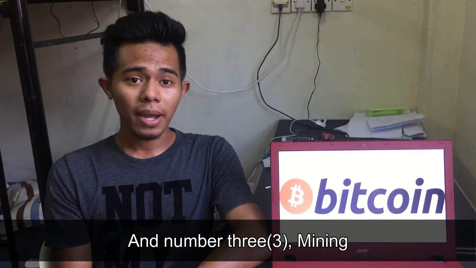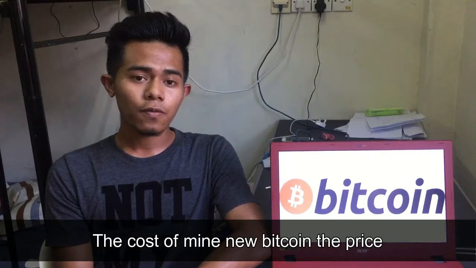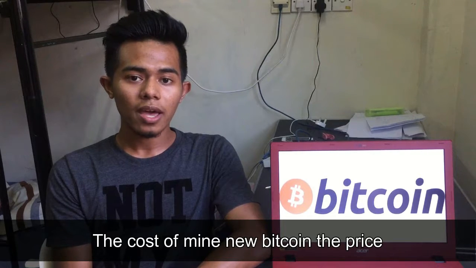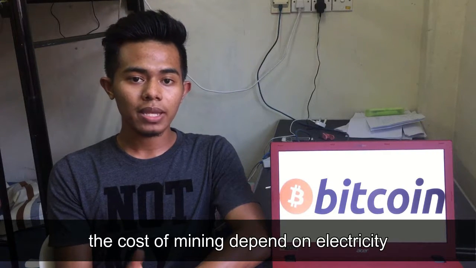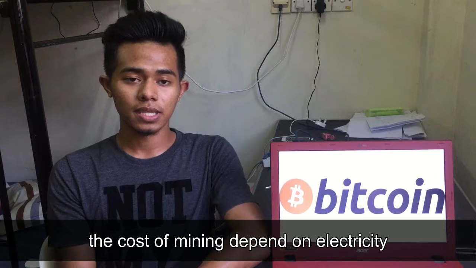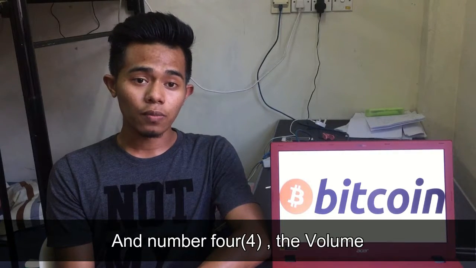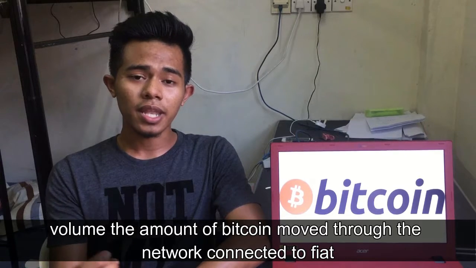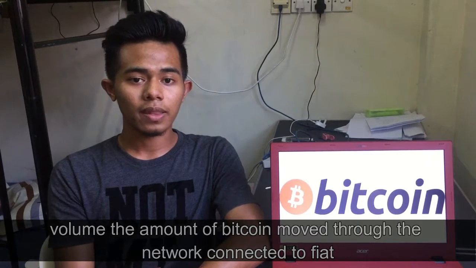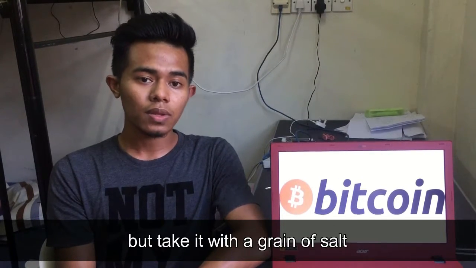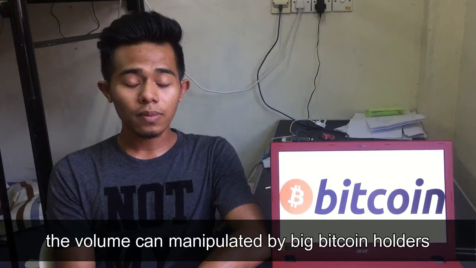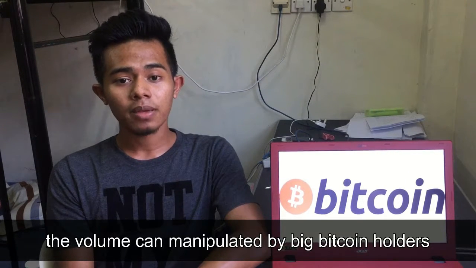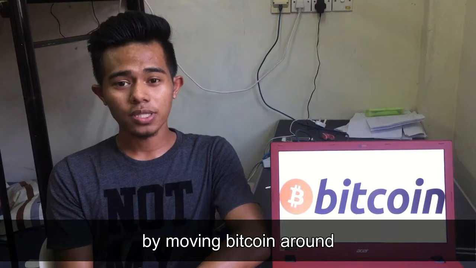And number 3, mining. The cost of mining Bitcoin affects the price. The cost of mining depends on electricity. And number 4, the volume. The amount of Bitcoin moved through the network connected to fiat. Consider the value but take it with a grain of salt. The volume can be manipulated by big Bitcoin holders by moving Bitcoin around.